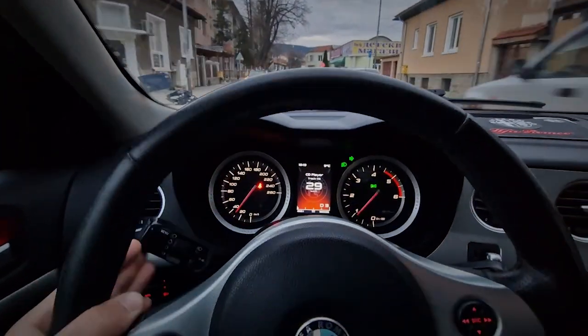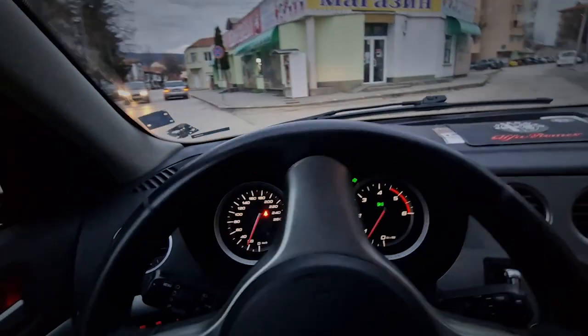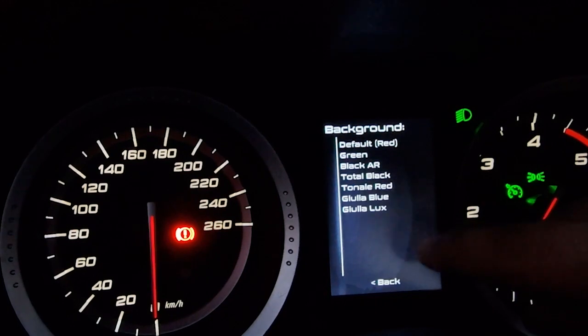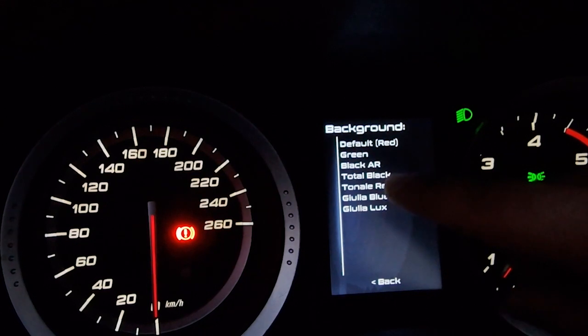Step 3. Once you are in the Settings menu, look for a row named Design on the right side of the screen. Tap on the Set button located next to it. Step 4. You will now see a list with various designs, backgrounds, to choose from. Step 5. Simply select the design of your choice by tapping on it.